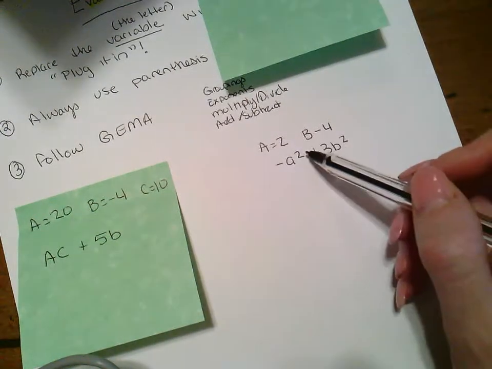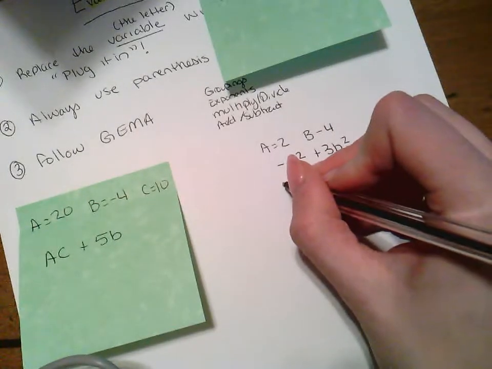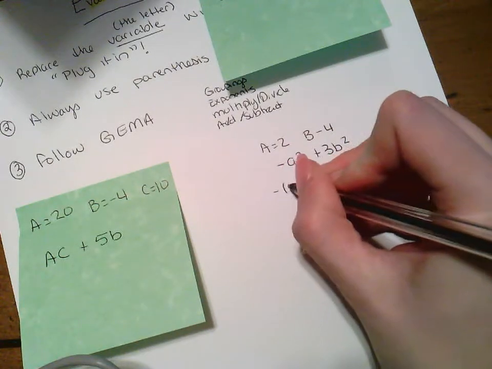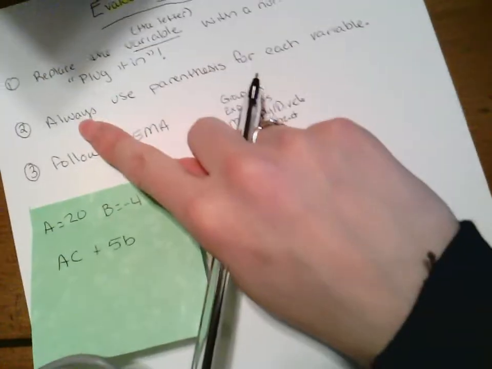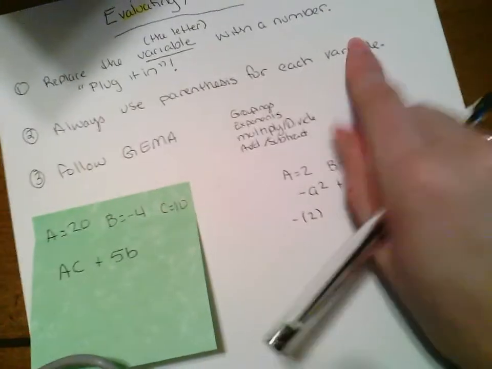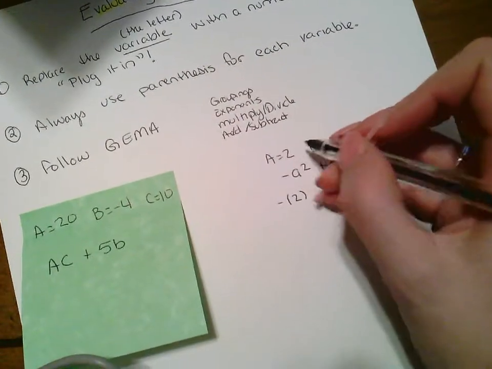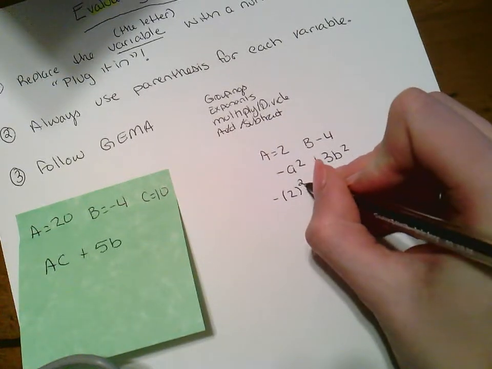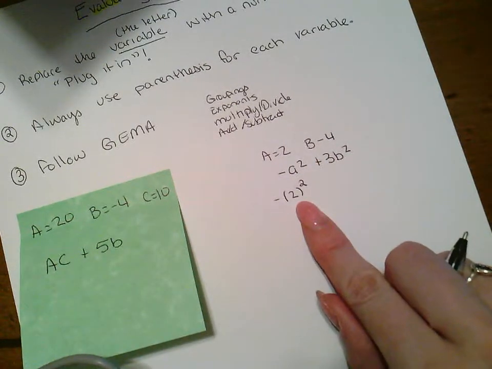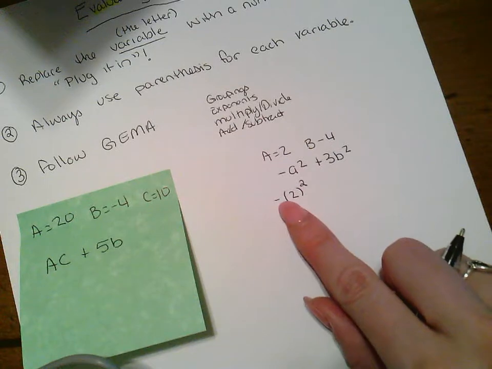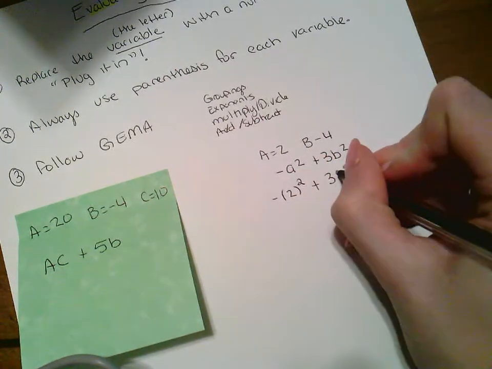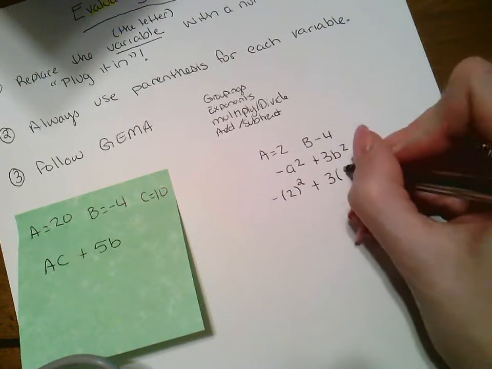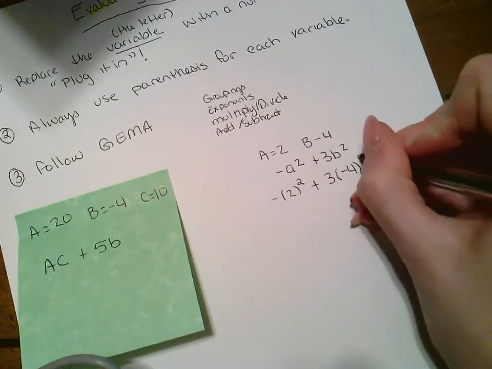So for my a's, I'm going to plug in 2. And please remember that you are putting everything in parentheses. Number 2 says always use parentheses for each variable. Your variables are your letters. So I plug it in here, I just put it in the a. So I have negative 2 in parentheses squared plus 3, put my parentheses, my b is negative 4, close my parentheses, squared.